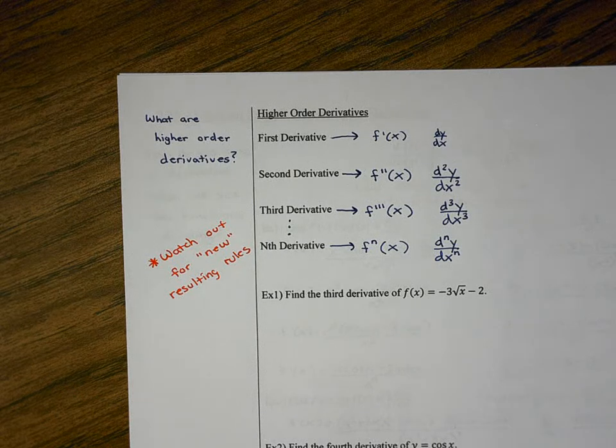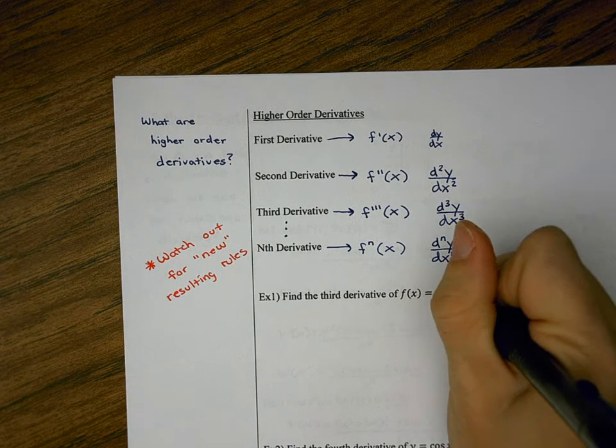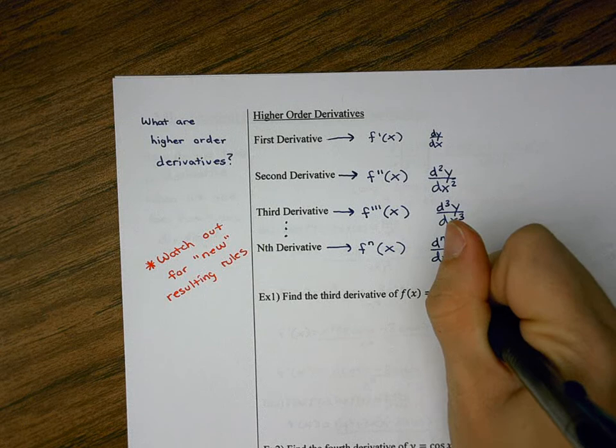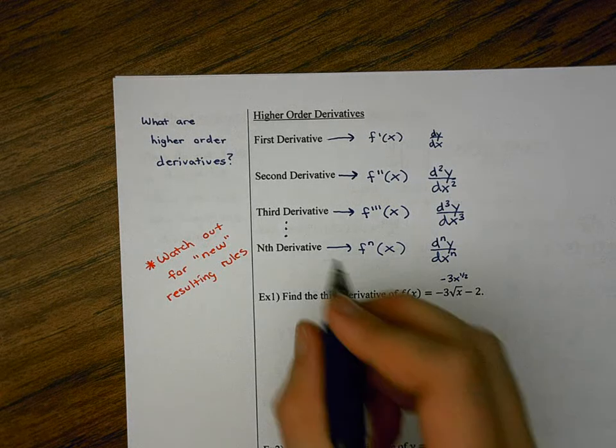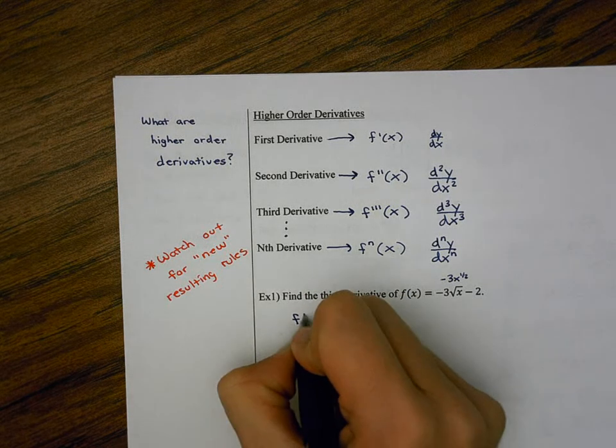Okay, so I'm going to walk through one here, and then my encouragement to you would be to pause the video and try the others, restarting them as you have answers, right? Example 1, we are finding the third derivative of our function, which is negative 3 root x, which remember that root x is the same thing as x to the 1/2, minus 2.